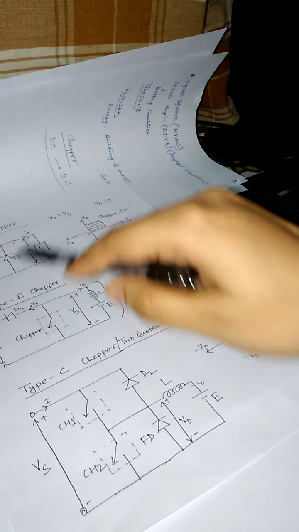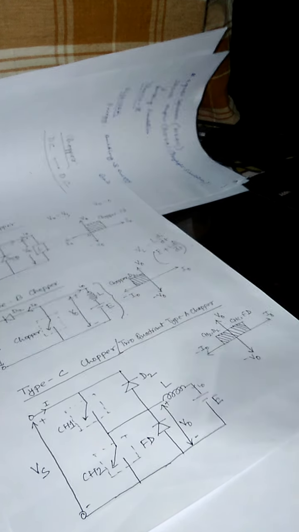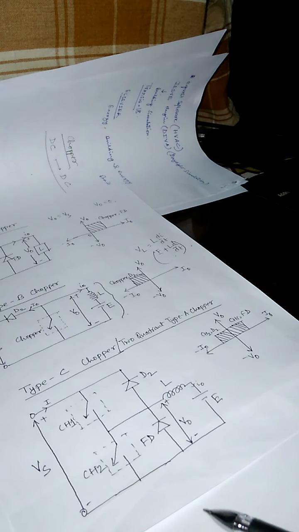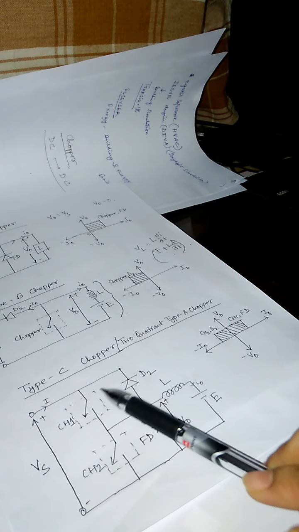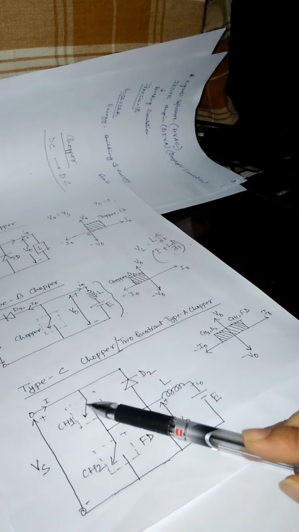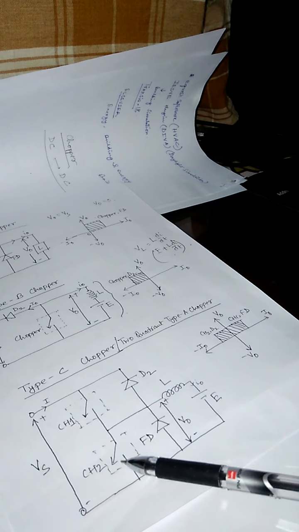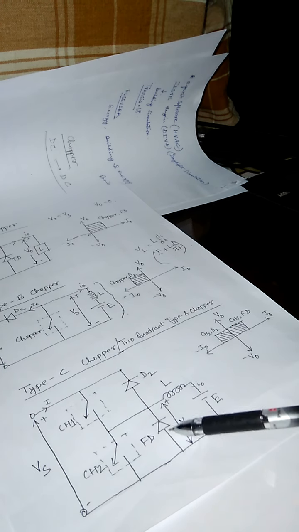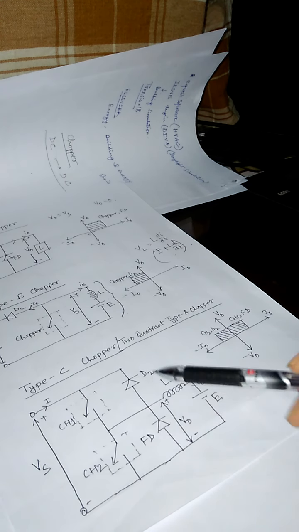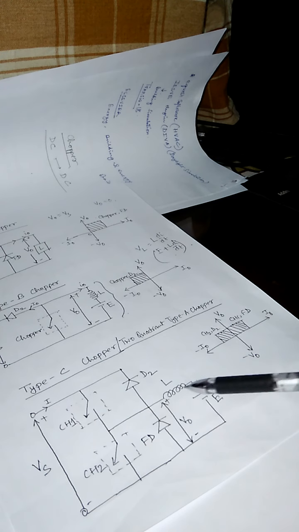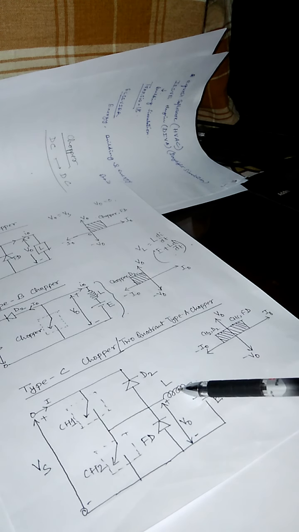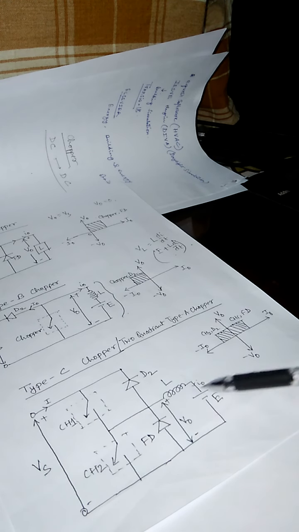Now by combining these two circuits we make a common circuit. Here two choppers are there, CH1 is chopper 1, CH2 is chopper 2, and there is a freewheeling diode FD, a normal diode D2, this is the inductance, and this is the EMF source.